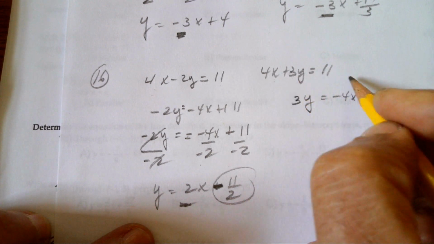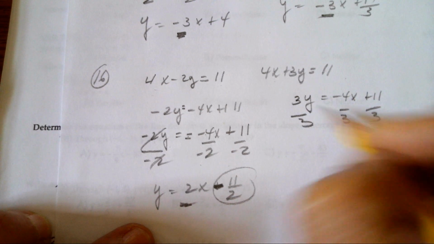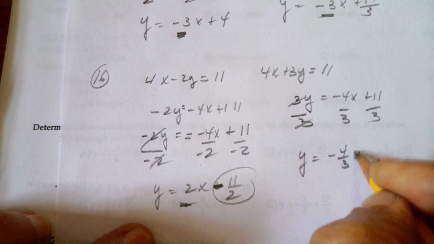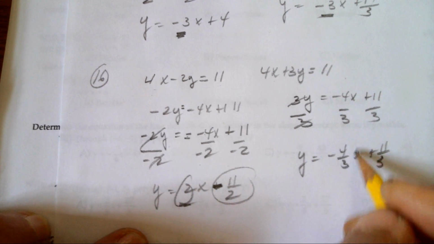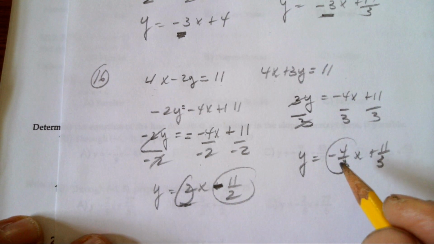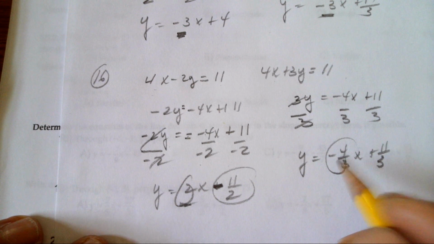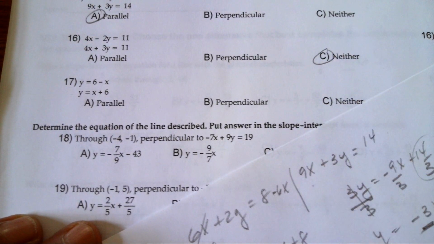Subtract 4x here, subtract 4x there. Divide through by 3. And we get y is equal to minus 4/3 x plus 11/3. So how does 2 compare with minus 4/3? Well, they're not equal, and the product of these two is not negative 1. They're not negative reciprocals, so nothing's going on here. Neither. Number 16, nothing's happening.